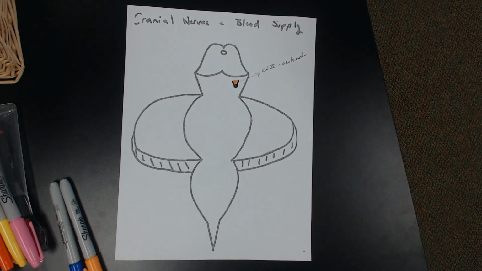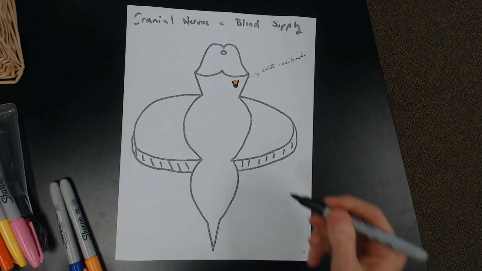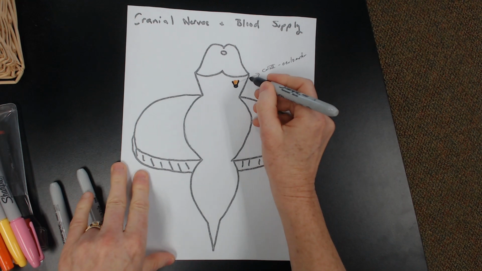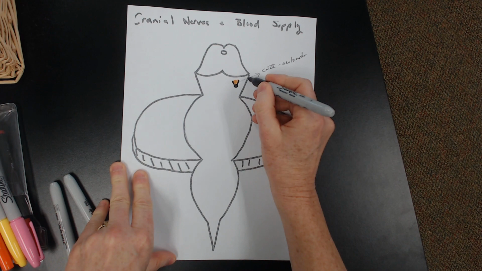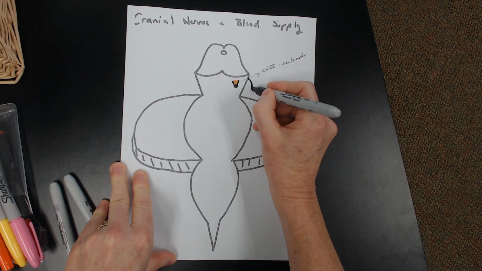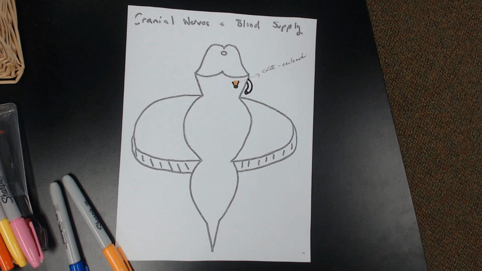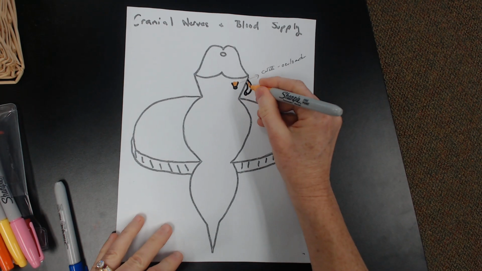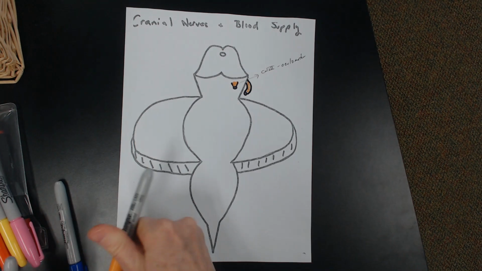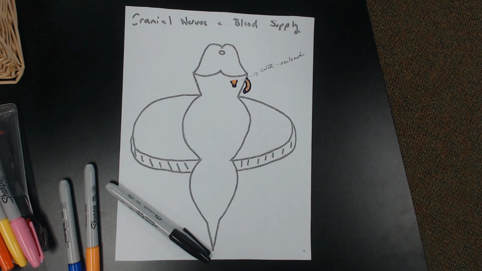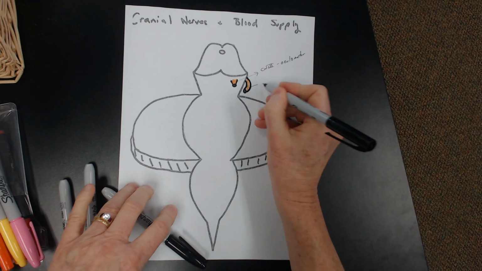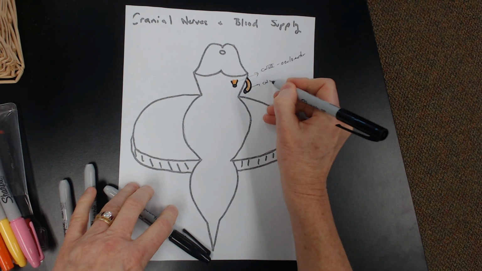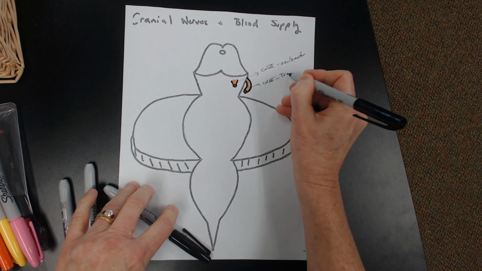Okay, cranial nerve number 4. We talked about this before. It's the only cranial nerve that exits dorsally and then decussates and comes around the front. There's cranial nerve number 4. Cranial nerves 1 and 2 aren't in the brainstem proper, so they're not going to apply here. Cranial nerve number 4 is trochlear.